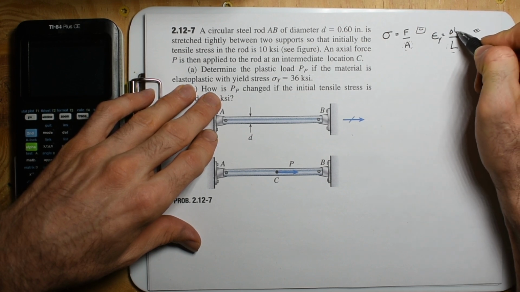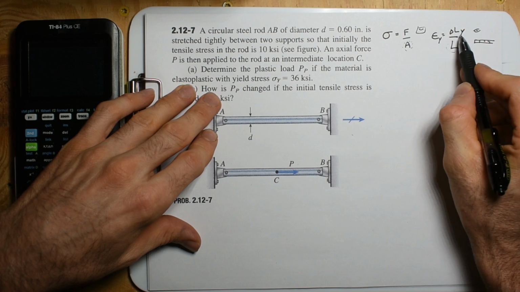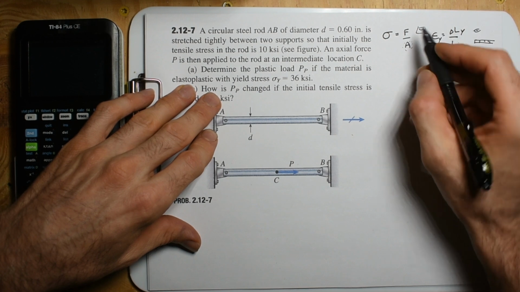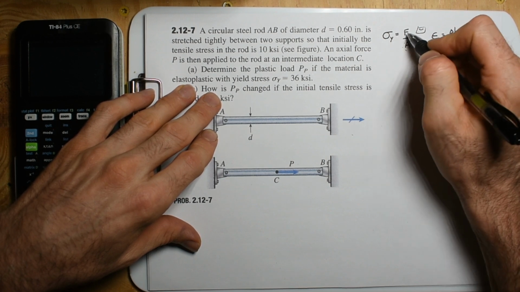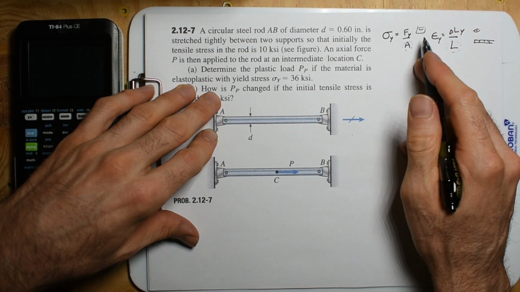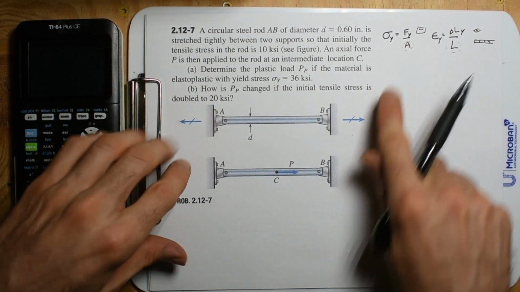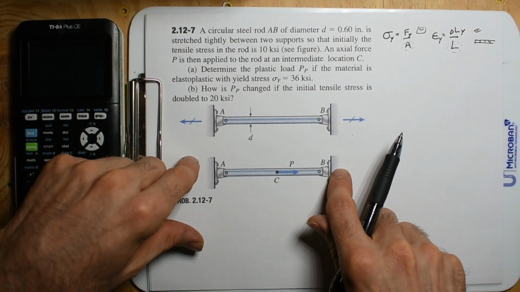Yield strain is synonymous with yield change in length. So that's what we can visibly see. Yield stress is synonymous with yield force. So I could solve for the yield force. That's P, like what's the most force I could put on this.